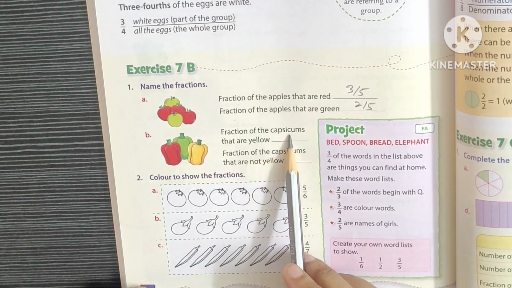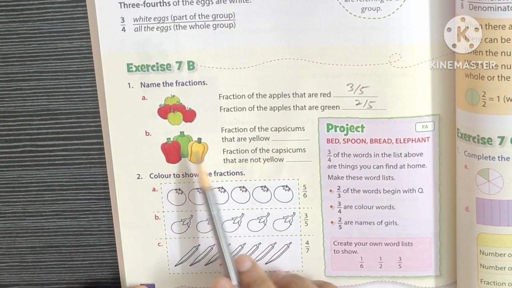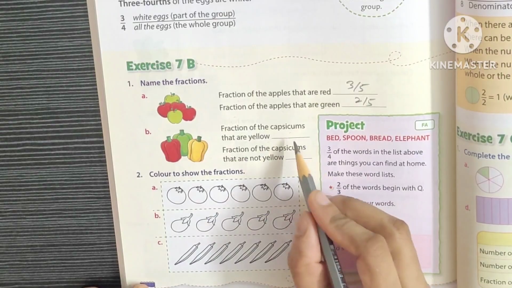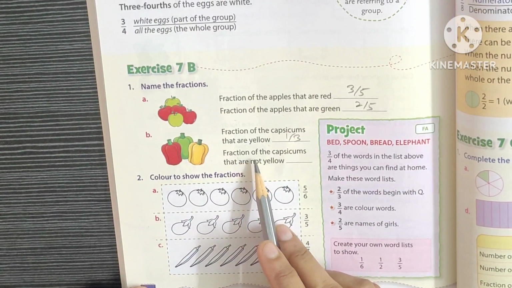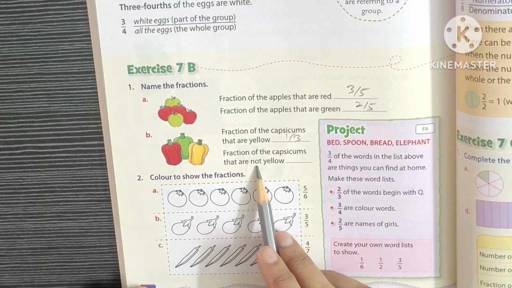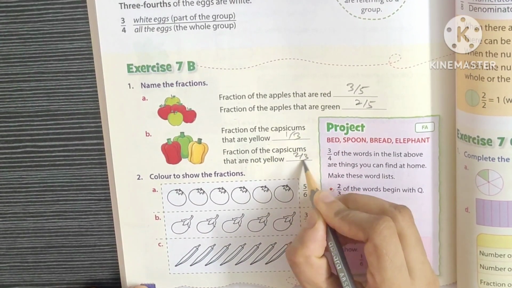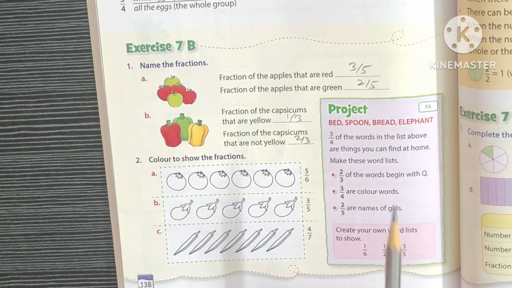Fraction of the capsicum that are yellow: 1/3. Fraction of the capsicum that are not yellow: 2/3. Color to show the fractions.